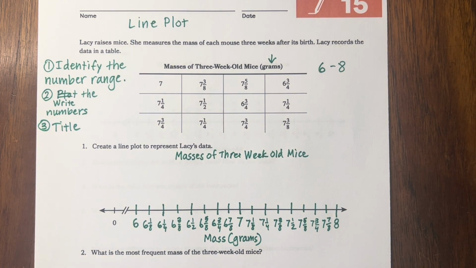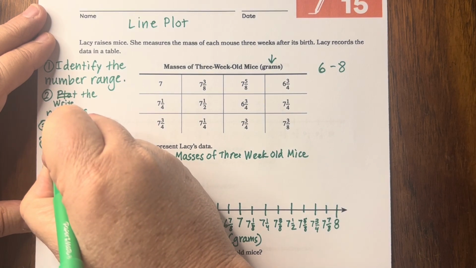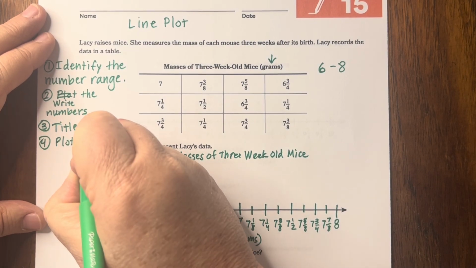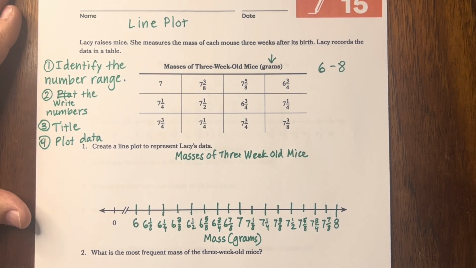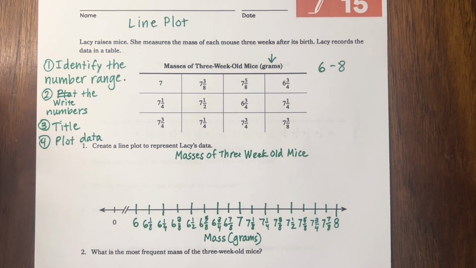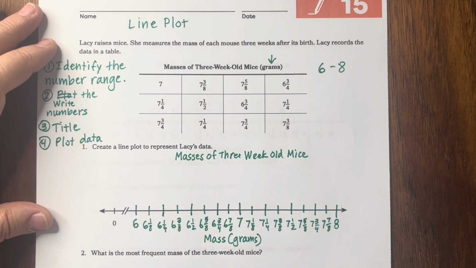Okay, now we're at the stage where we are going to plot, okay? So we'll say we're going to plot data. That's our fourth step, plot data. And we're going to use X's. We're going to be systematic about how we're plotting our data, okay?